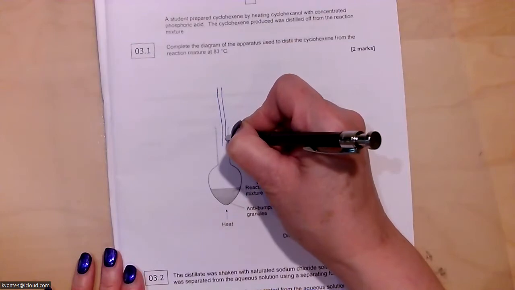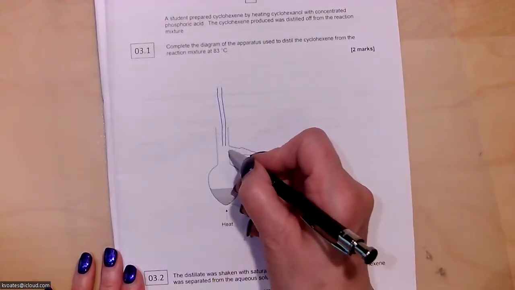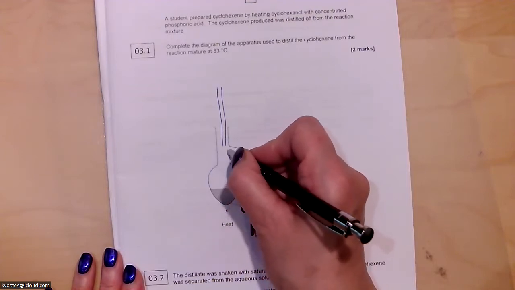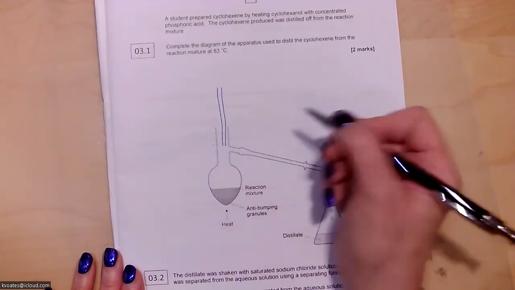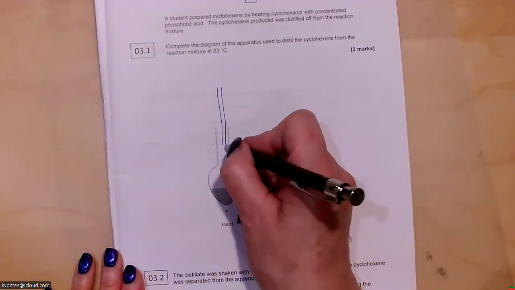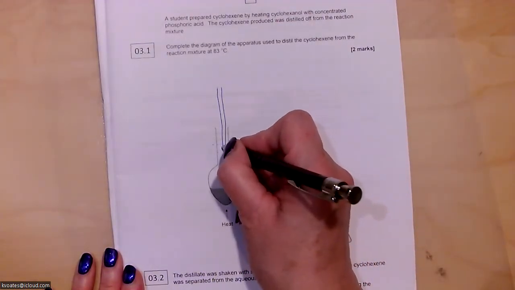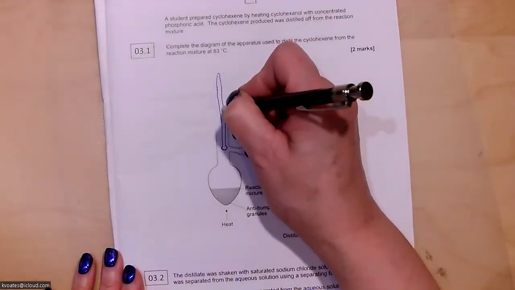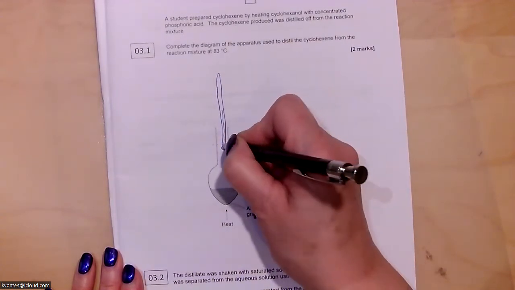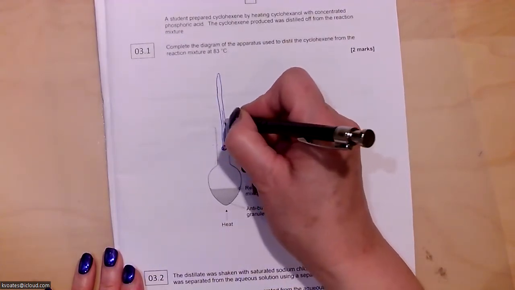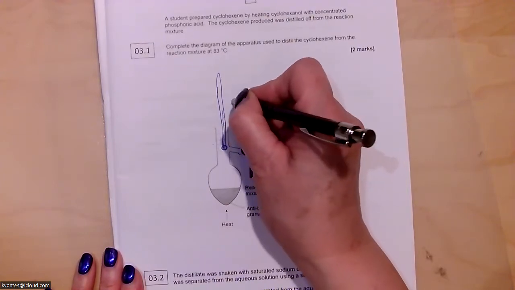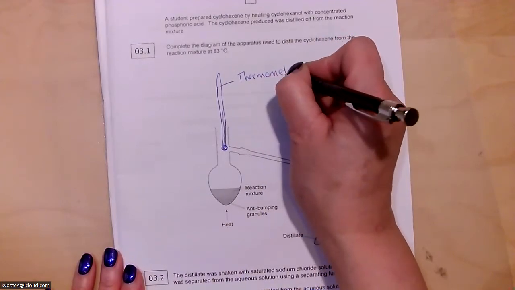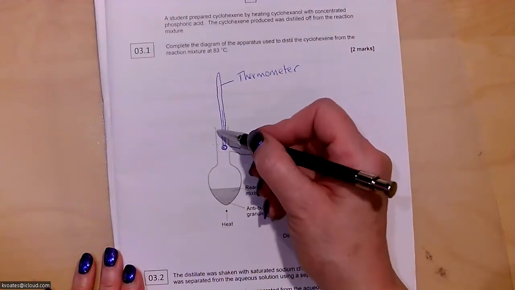So I'm going to draw in the thermometer, and the thermometer bottom is in line with the still head here, so it has to be somewhere in between those lines. So if I drew the bottom in here, I'm going to get the marks. Okay, I'm going to label it just in case the examiner doesn't know. This is a thermometer.